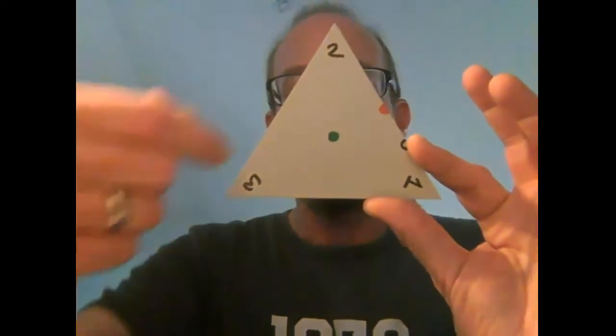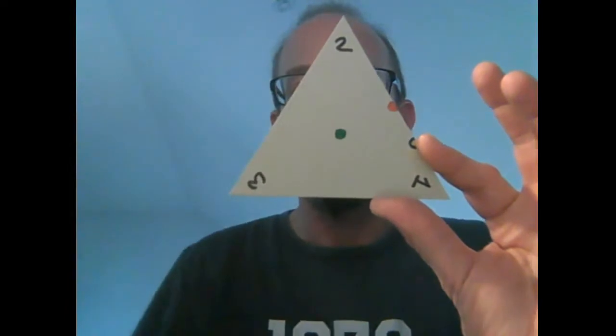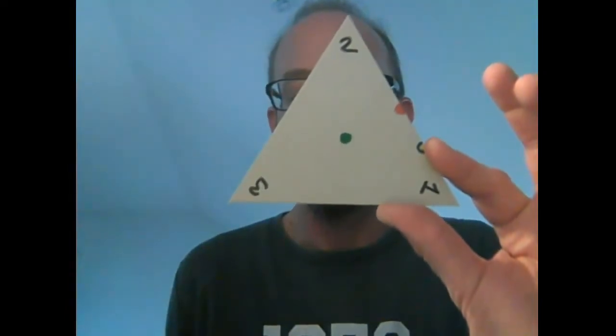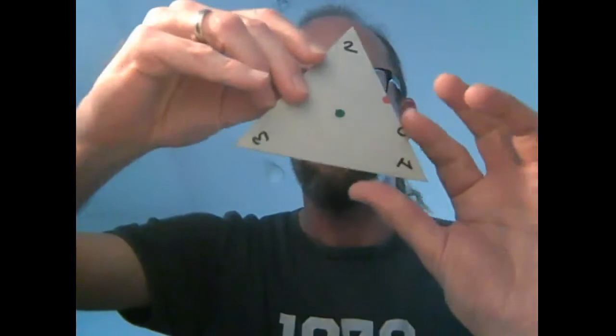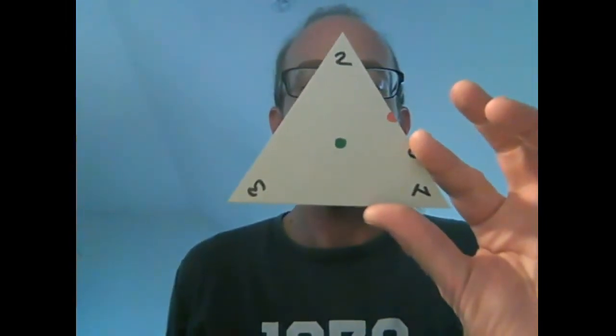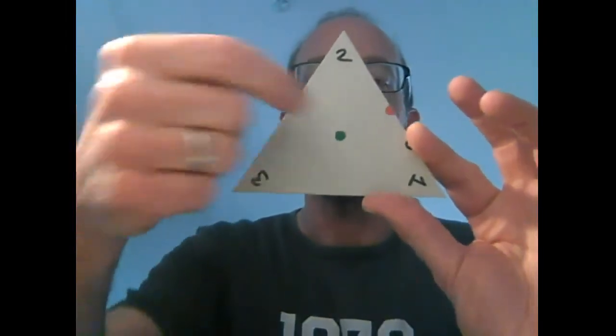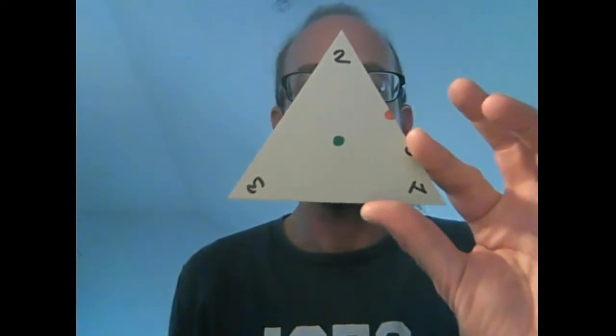Okay, and now orbits. Let's look at this point here, the center of the triangle, the green point. When we rotate and rotate and rotate, or reflect, this point always stays in the same place. So the length of this orbit is 1. This is a very special point here.